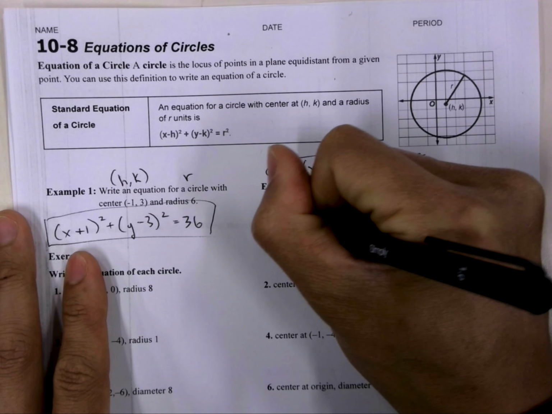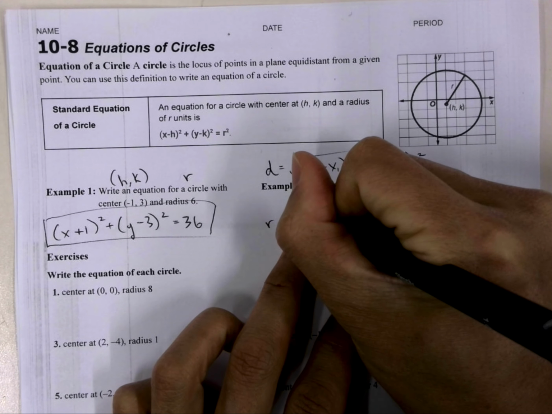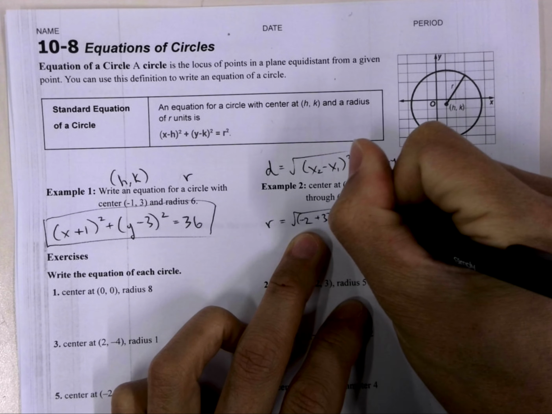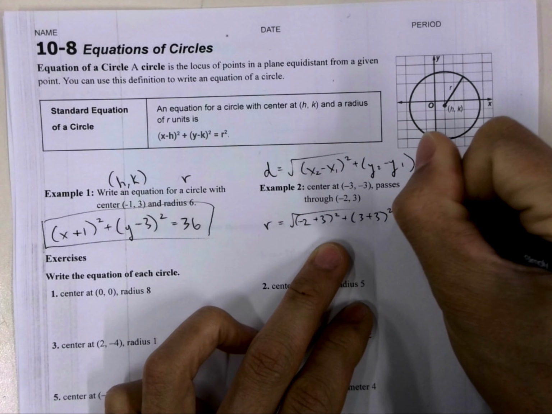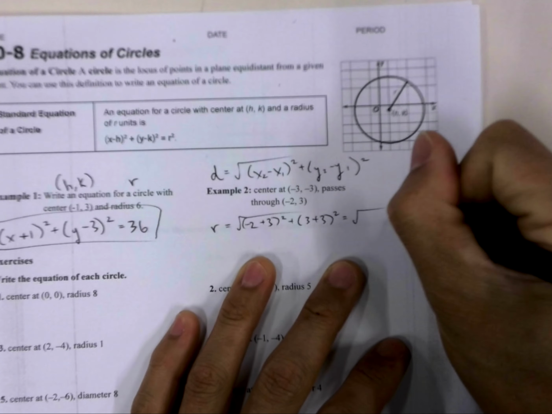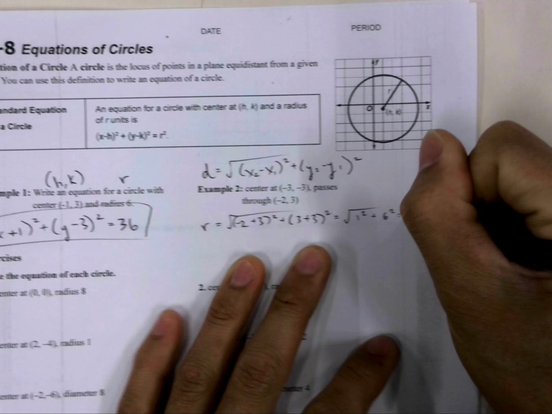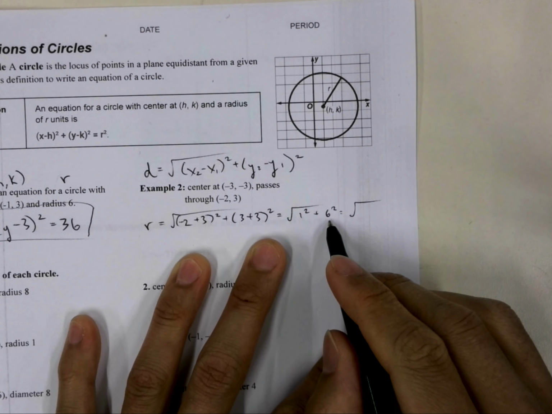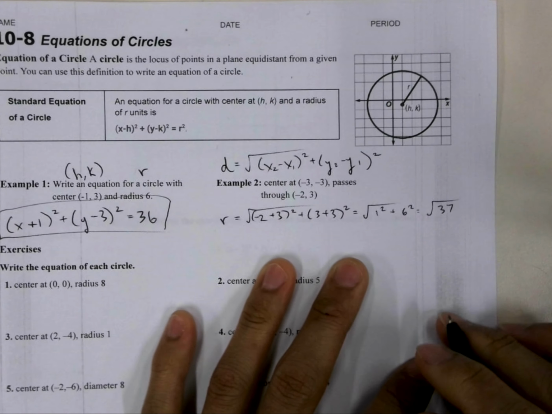So the radius is equal to the square root of (-2 plus 3) squared plus (3 plus 3) squared. So that's going to be the square root of 1 squared plus 6 squared, which is the square root of 1 plus 36, so the square root of 37.